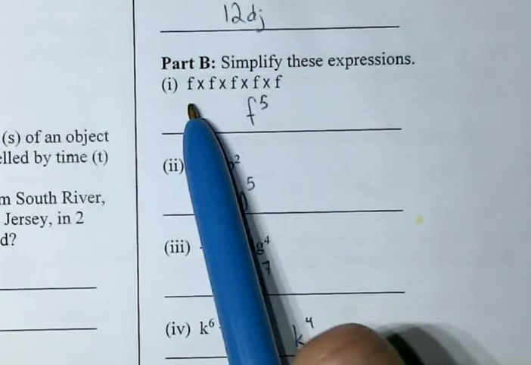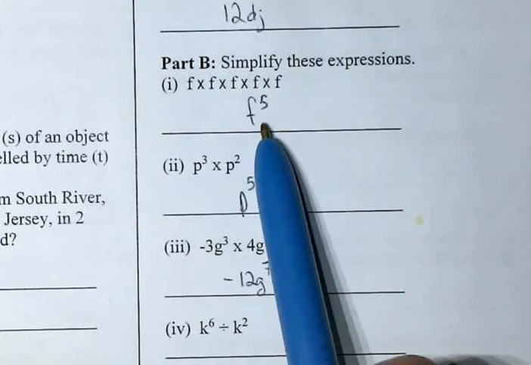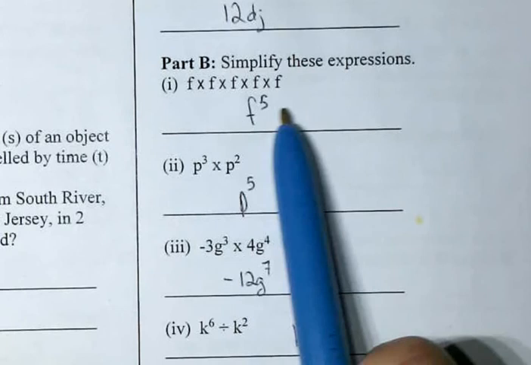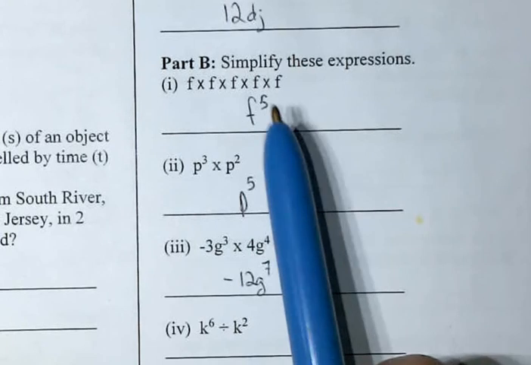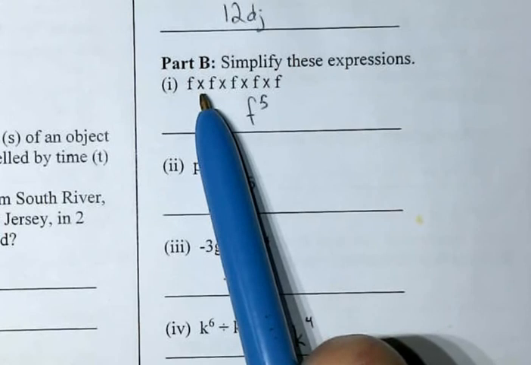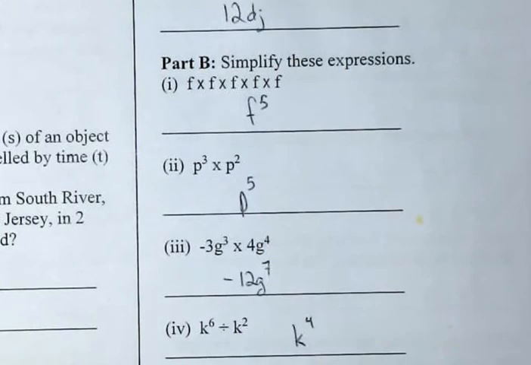F times F times F times F times F. F to the power 5. If I was adding them, it would be 5f. But am I adding them? No. We're timesing them. F to the power 5.